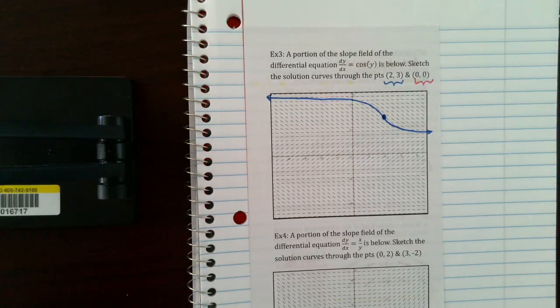Remember, your test booklet will still be written, so if you do have to draw a solution curve, you will be drawing it by hand, and so this is how you would do it.